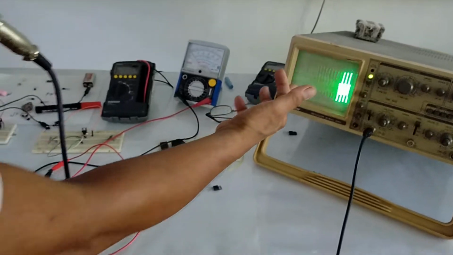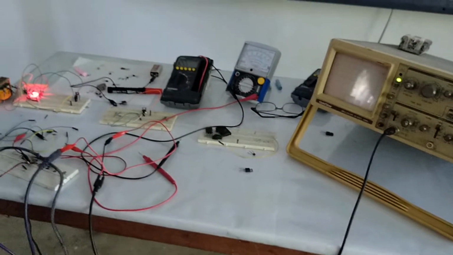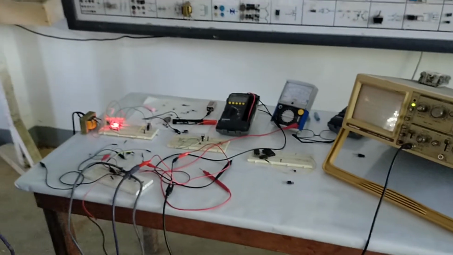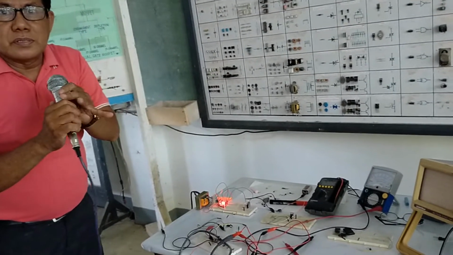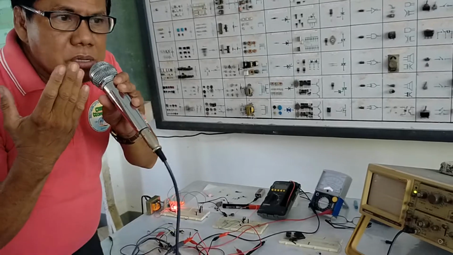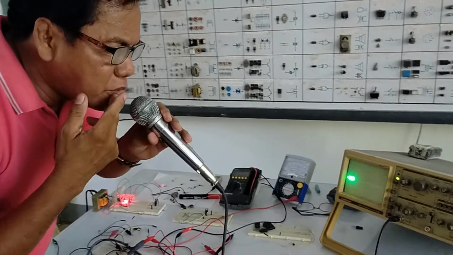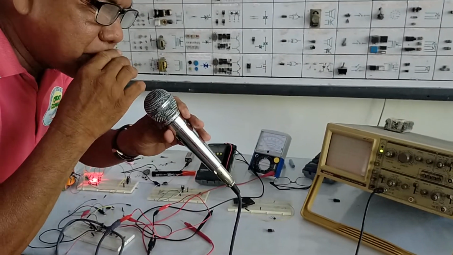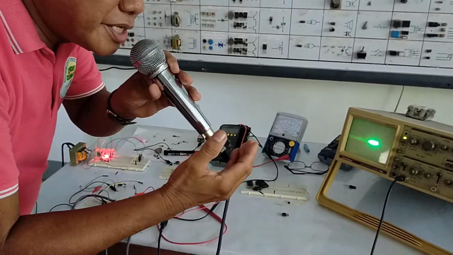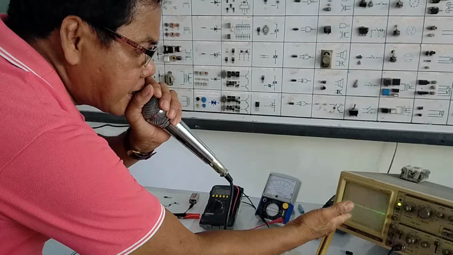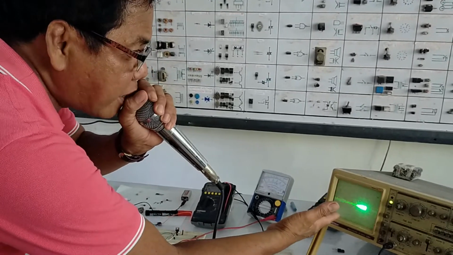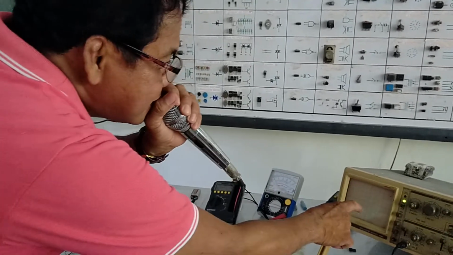This is now the audio signal. The sound wave coming out from my mouth when I talk against the microphone will be converted into electrical signal. This is now the electrical signal, specifically the audio signal.